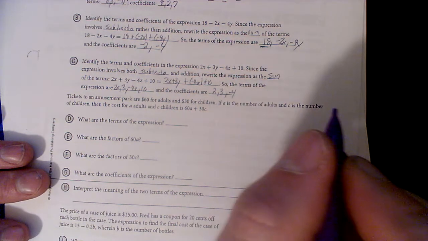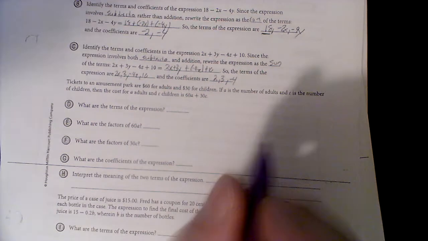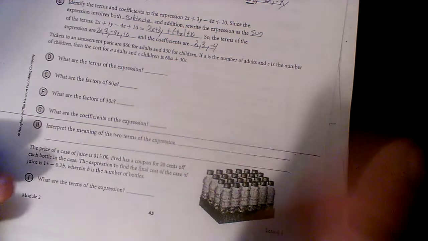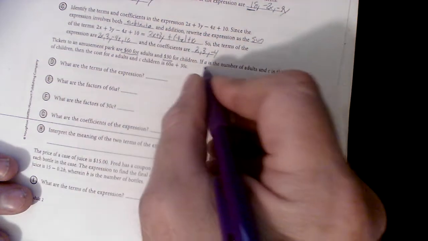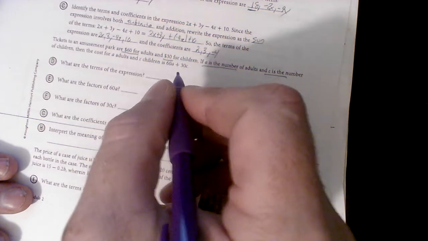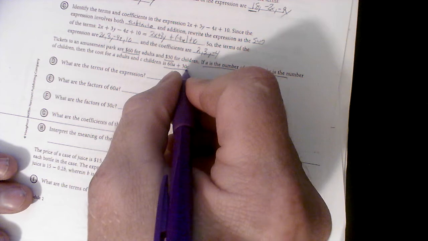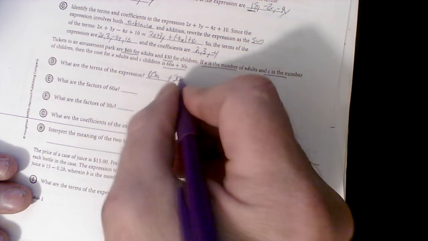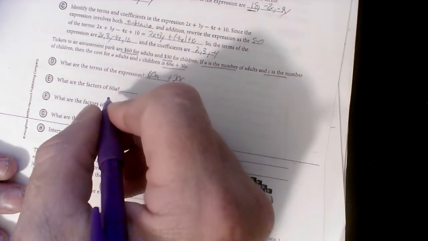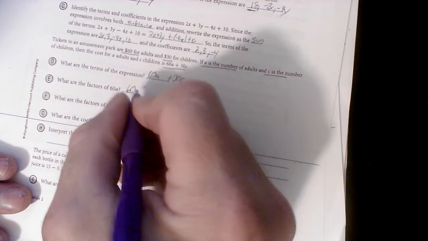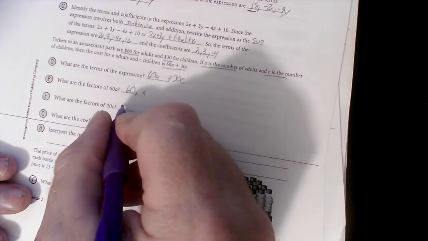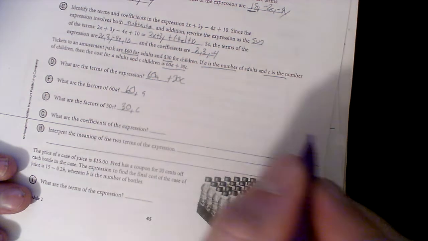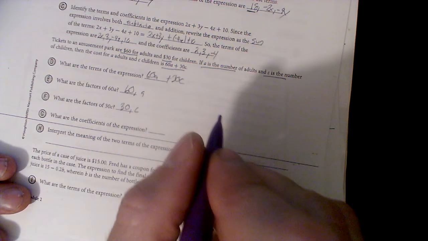Kind of easy, right? So if you look down here, we have tickets to an amusement park: $60 for adults, $30 for children. If A is the number of adults and C is the number of children, then the total cost is 60A plus 30C. The terms are each one of those. What are the factors of 60A? Those are the things you multiply, that is 60 and A. The factors of 30C are 30 and C. Those are the two parts that get multiplied together.